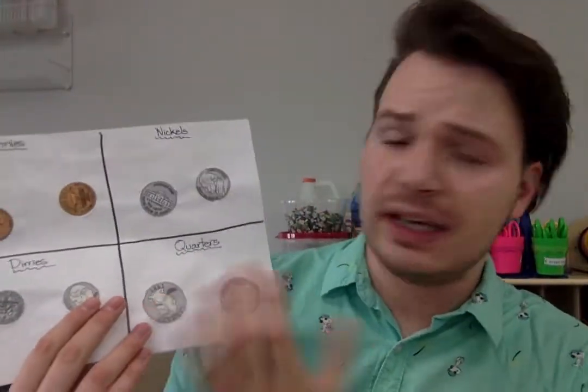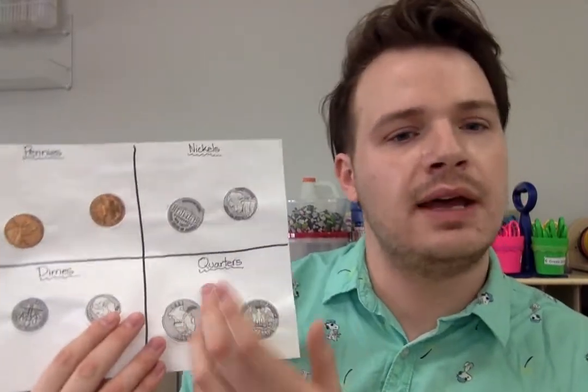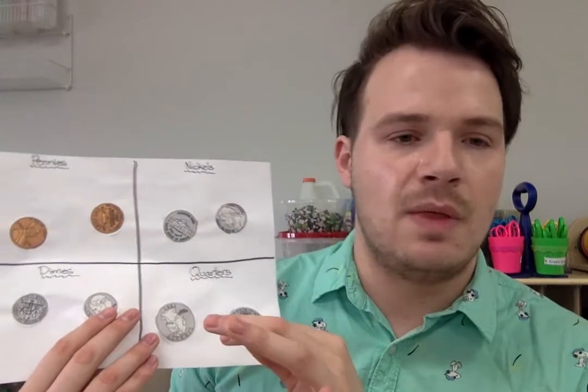And then the last one, which I think is super important and very in tune with this project, is classifying. Kids being able to look at certain things and figure out that some things don't belong or some things belong with each other, and being able to separate and group things. So I hope that helped, and I really encourage you guys to do this activity. It was really fun, and it's really easy because you can do it in many different ways.